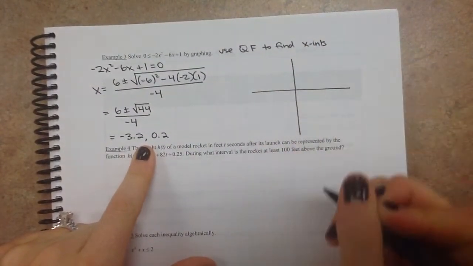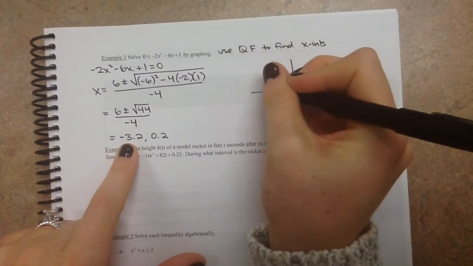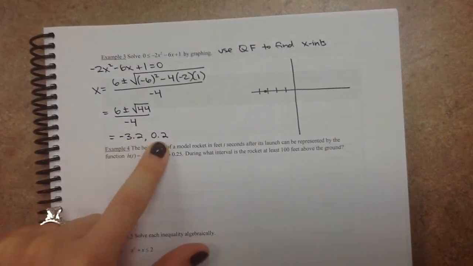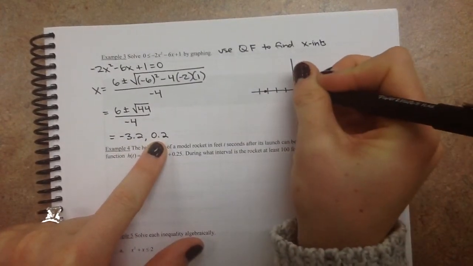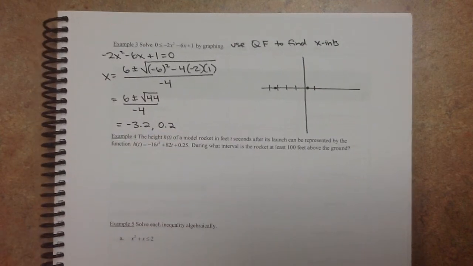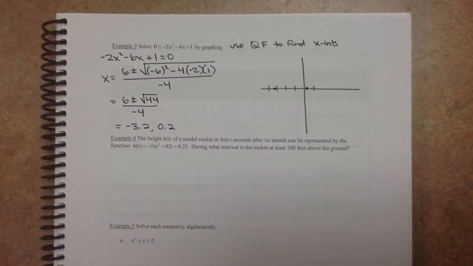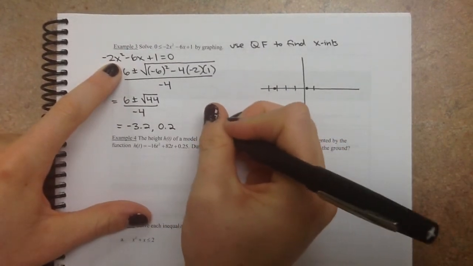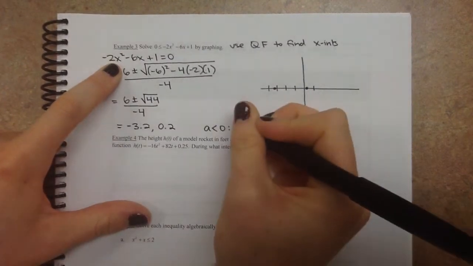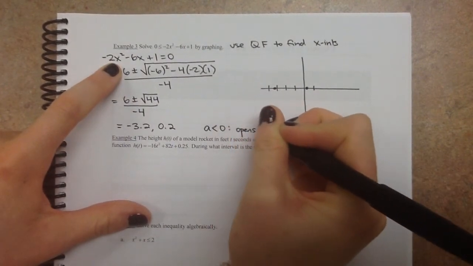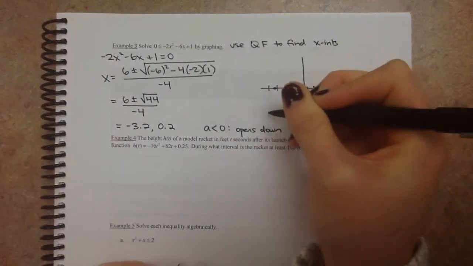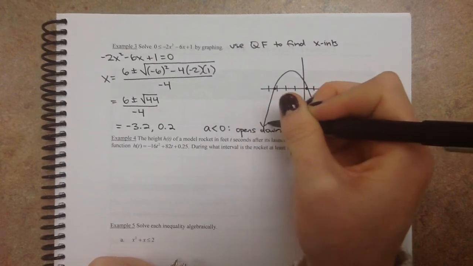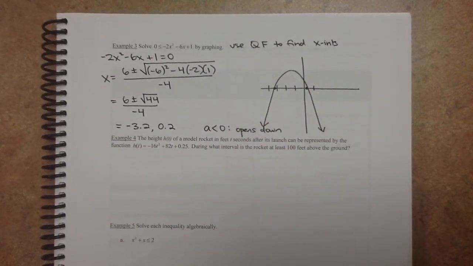So I can start there. So I've got 1, 2, 3, 4. So -3.2, you're just estimating. So right around there. And then positive 0.2, again, just estimating. So it would be right around there. Just do your best. Figure out which two numbers it would be between. Next, for this parabola, since a is a negative value, we've got a -2, this means that it opens down. Okay, so just a sketch tells me it looks something like that.